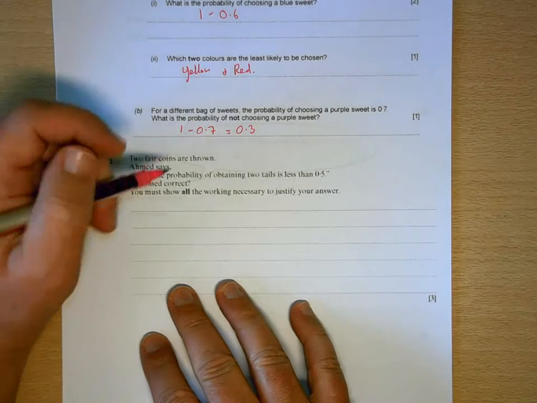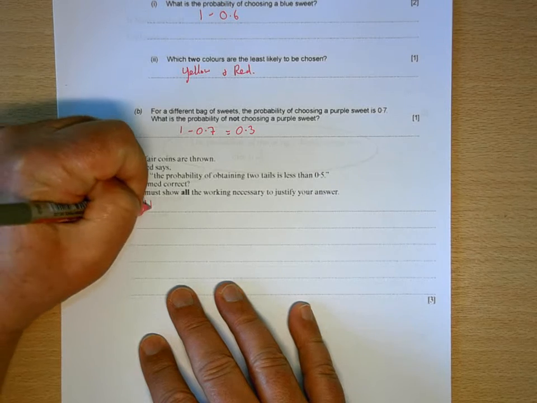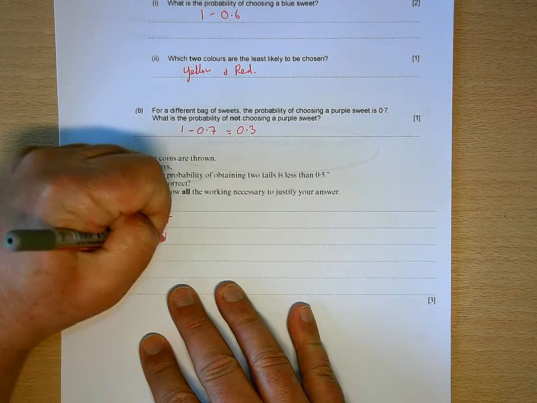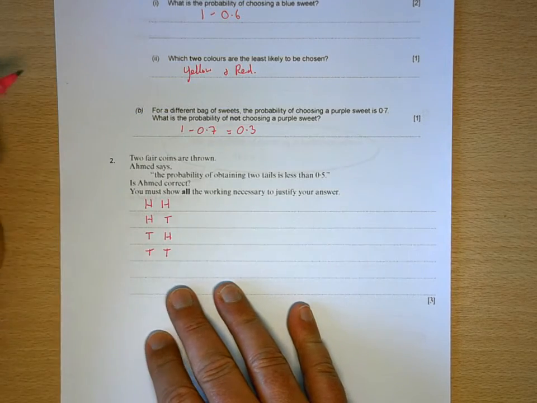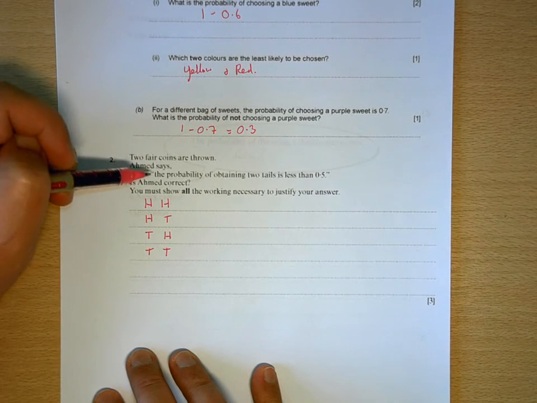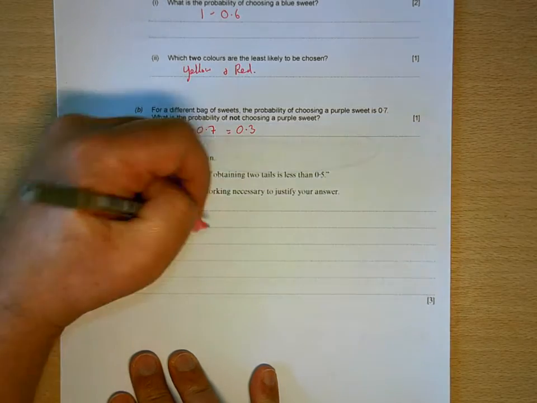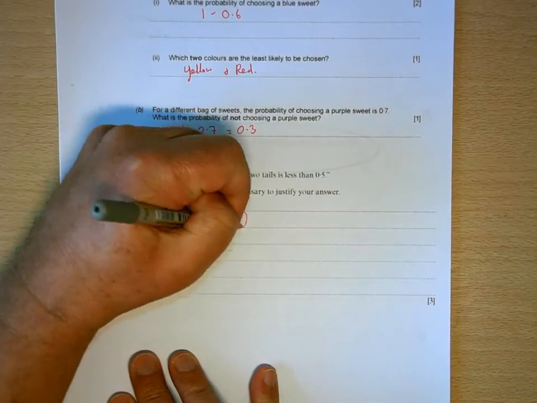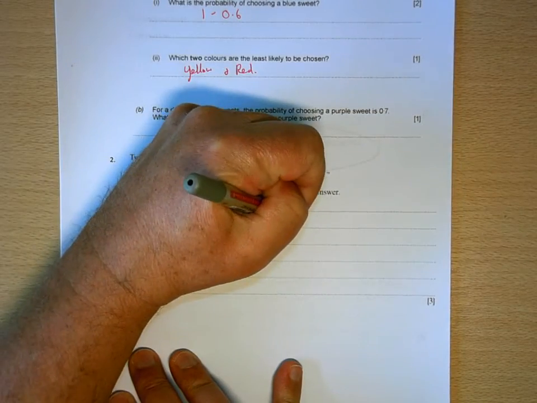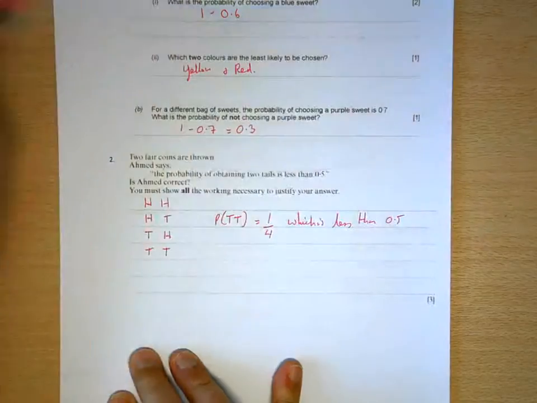So we could do this by listing possible outcomes. We could have a head and a head, a head and a tail, a tail and a head, or a tail and a tail. Those are all the possible outcomes. The chances of obtaining 2 tails is only one possible outcome out of 4. So the probability of two tails is 1 out of 4, which is less than 0.5.